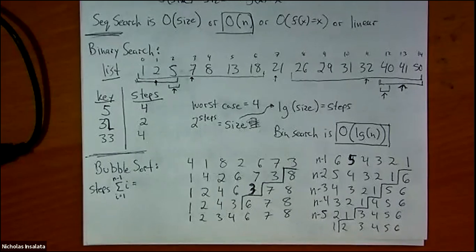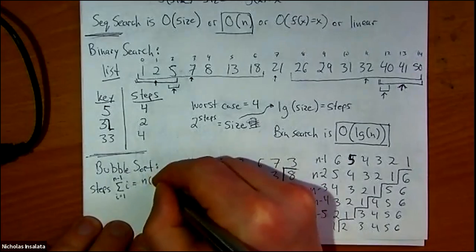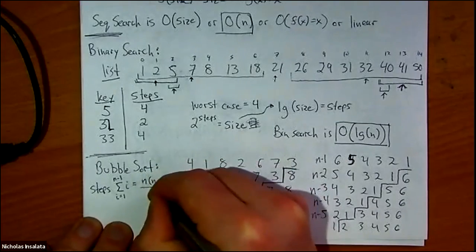Close, David. Not perfect, but you're almost there. Nope, not quite. There we go, Sean. You got it. N times n minus 1 over 2. Let's check that and make sure we didn't screw it up. Right?